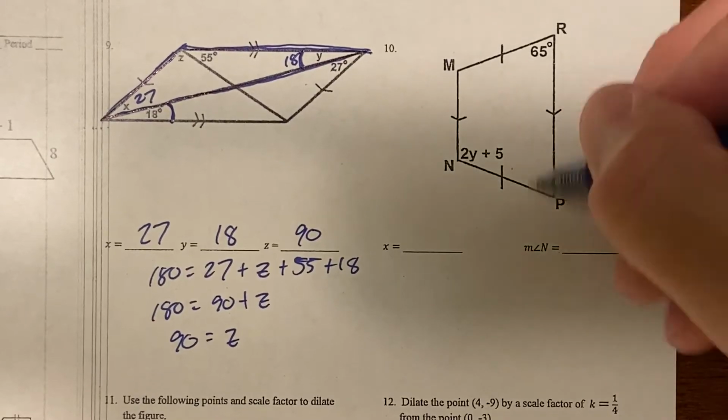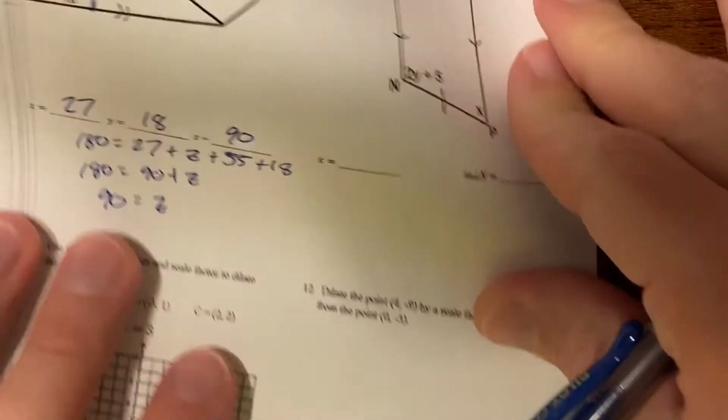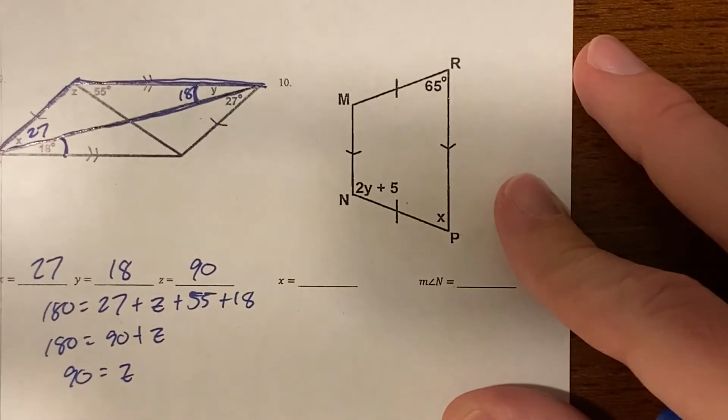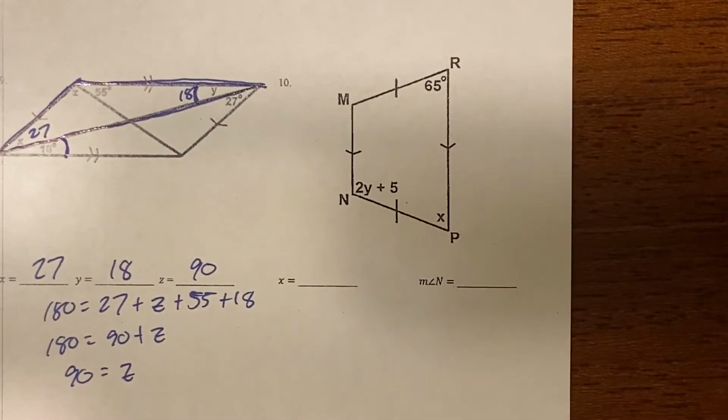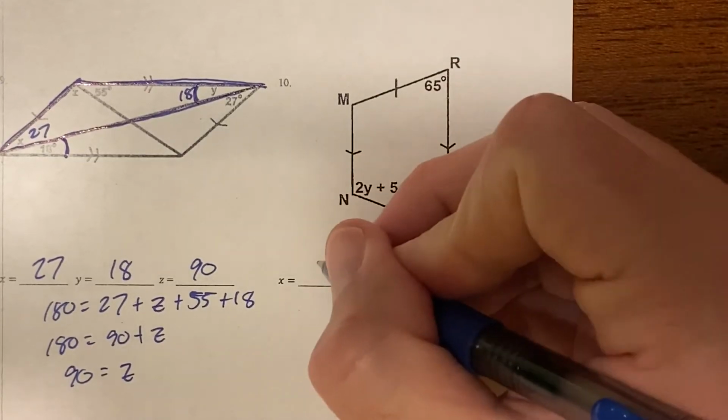The next one I got an isosceles trapezoid. Normally we look at them like this, but it just got rotated. Looks like 90 degrees. And if I look at x, it's really easy. It's 65.